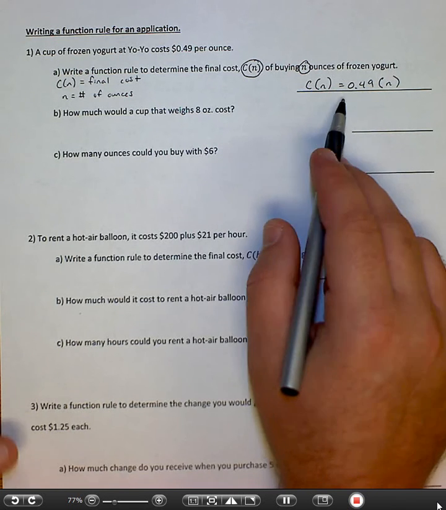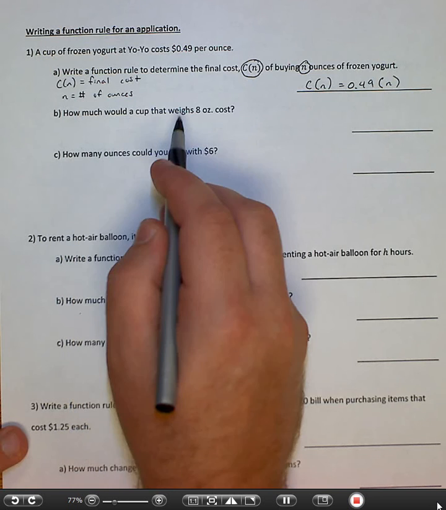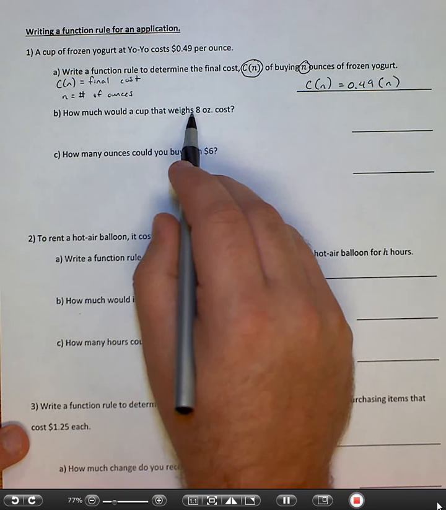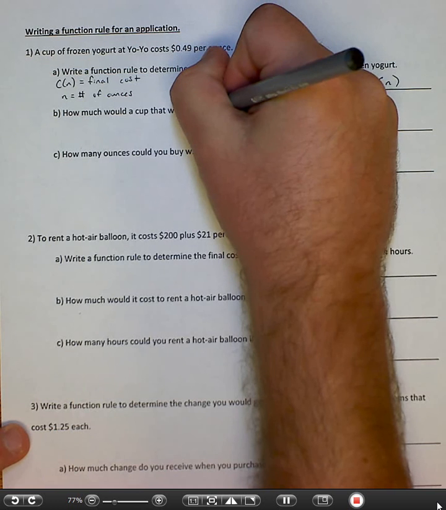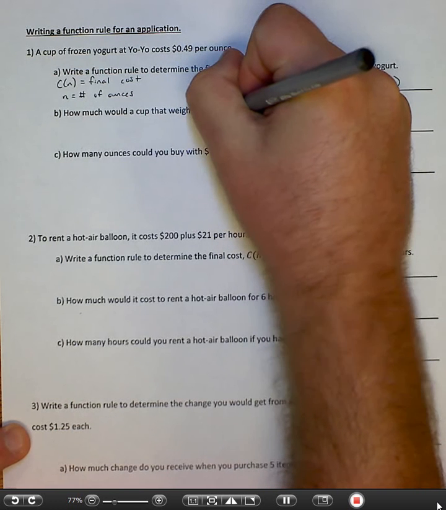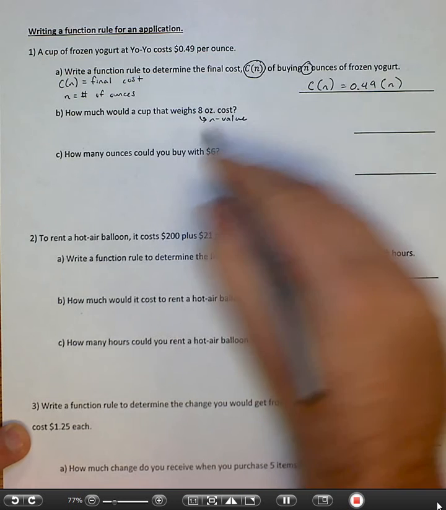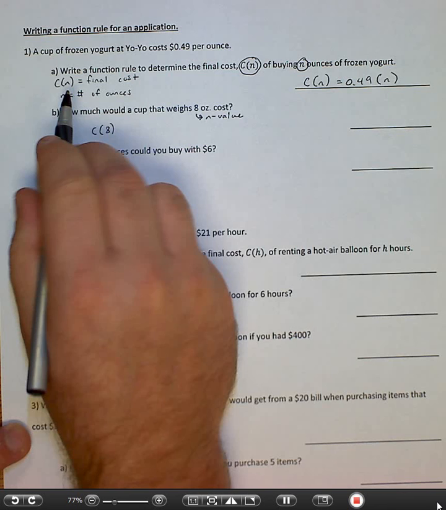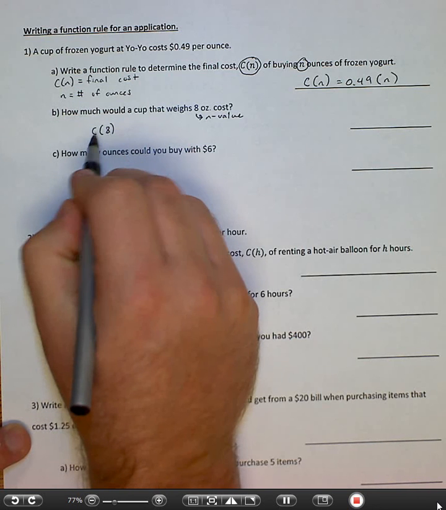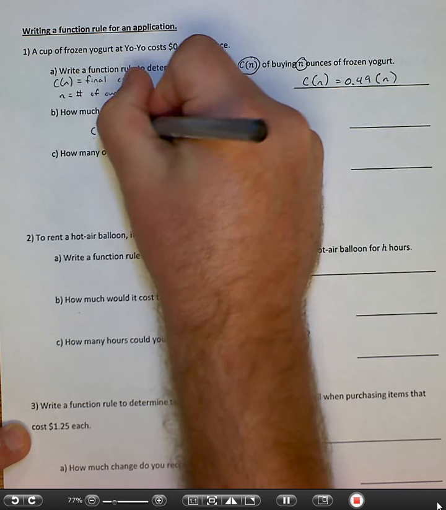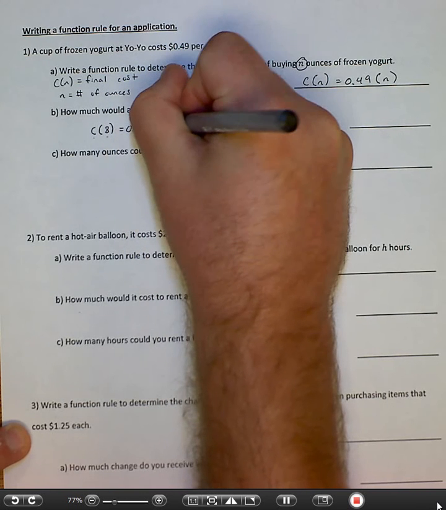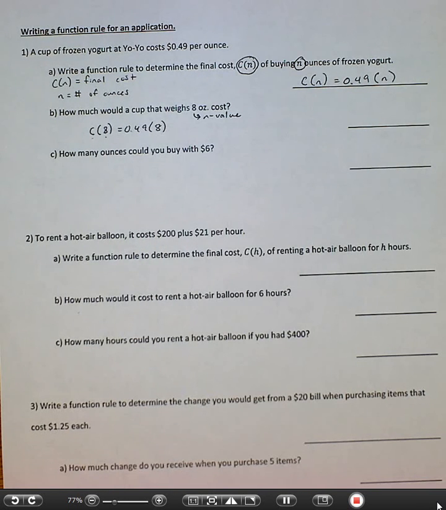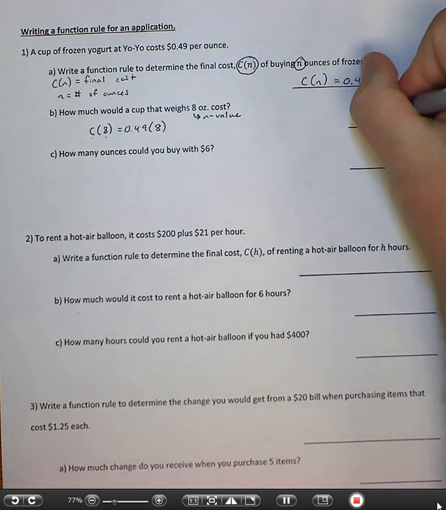Okay? Now we're going to use it. How much would a cup that weighs 8 ounces cost? Well, that 8 ounces is a number of ounces. This is an n value. And I'm going to plug that in for n. So what I'm saying is C of 8, right? When there's 8 ounces, what's the cost when I buy 8 ounces? It's 49 cents times 8. Just grab a calculator. I think it's 392, but I'm going to grab a calculator real quick just to make sure. It would be $3.92.